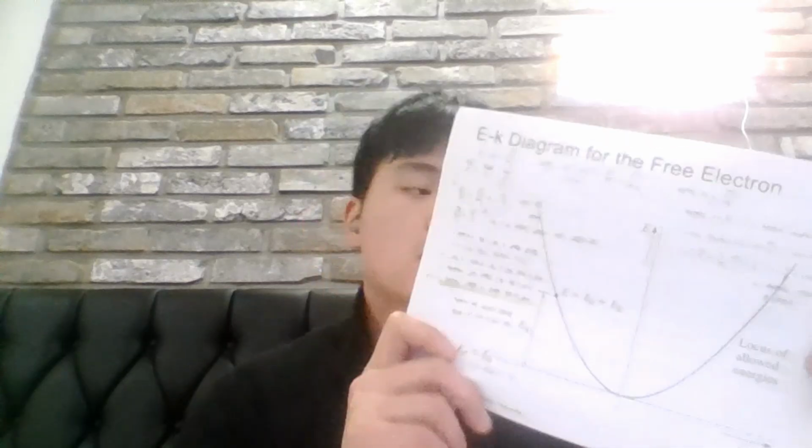As you can see, it's not quantized, right? The main point is free electron can have non-quantized energy, a continuous energy. However, in the infinite potential well, electron has a quantized energy level.